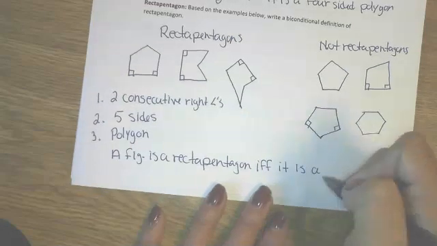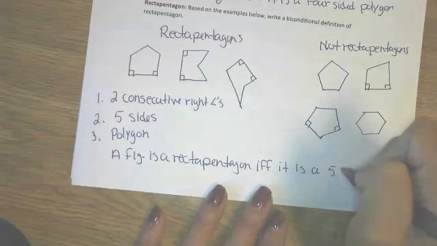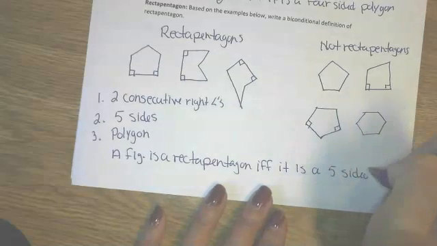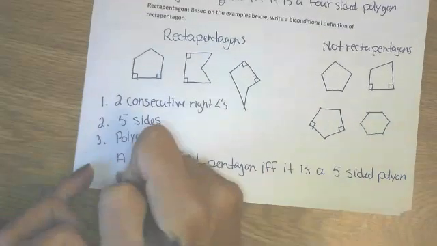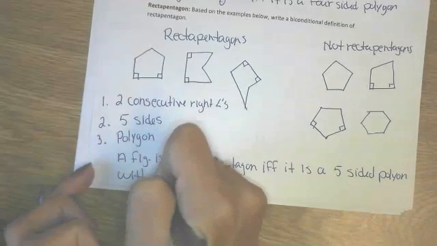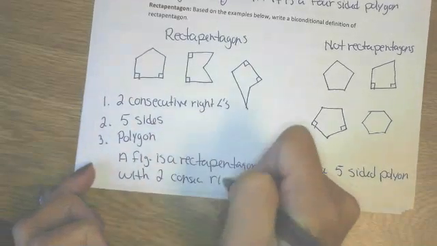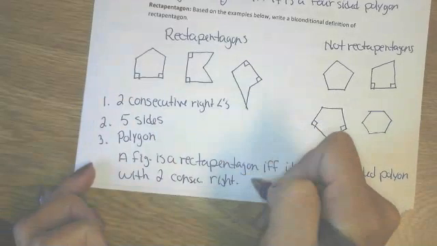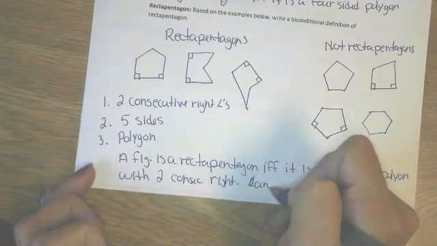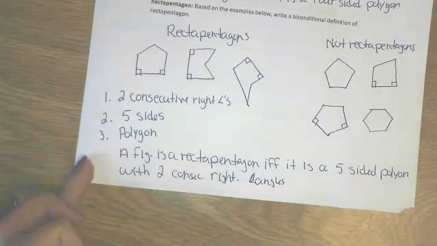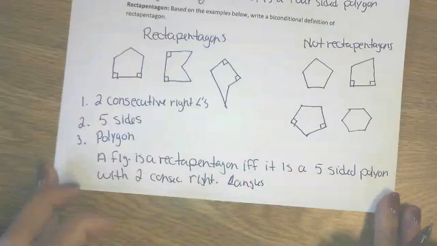It is a 5-sided polygon with 2 consecutive right angles. Let me cut out a couple of words. Oops. Nice job. I kind of went off the screen there.